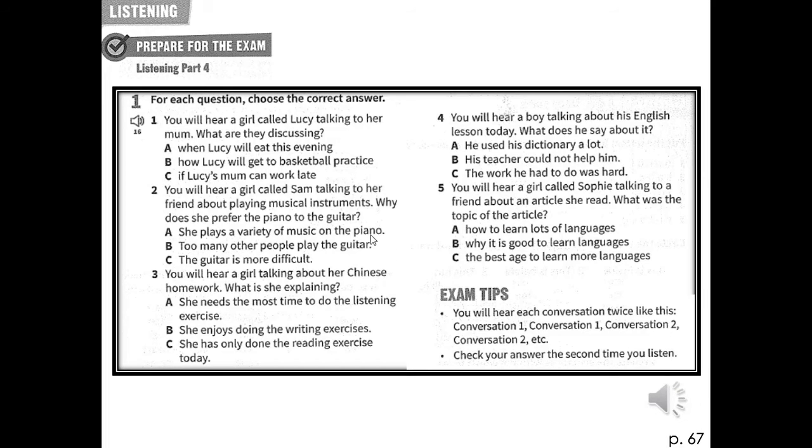You need to pick out the one that she says, which one is true. Number 3, you will hear a girl talking about her Chinese homework. What is she explaining? A, she needs the most time to do the listening exercise. B, she enjoys doing the writing exercises. C, she only has done the reading exercise today.